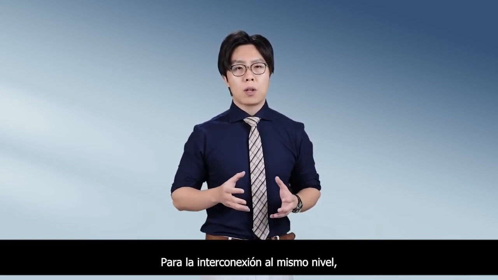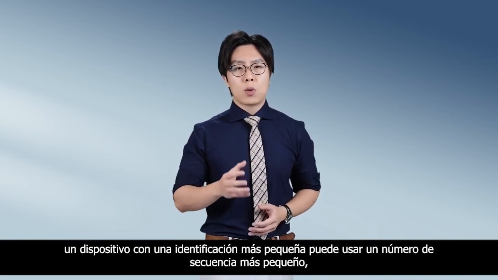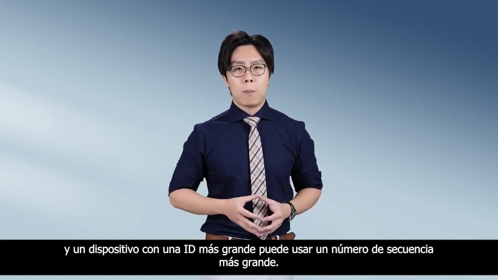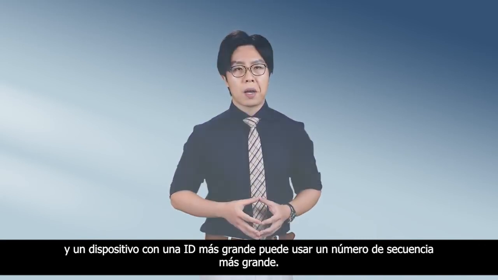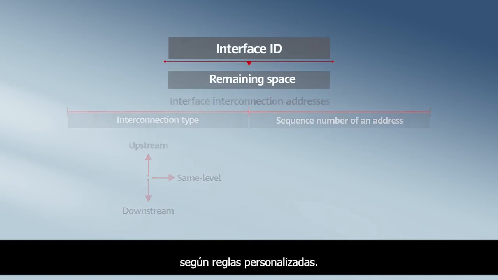For same-level interconnection, a device with a smaller ID may use a smaller sequence number, and the device with a larger ID may use a larger sequence number. This means this part can be used to number addresses according to customized rules.